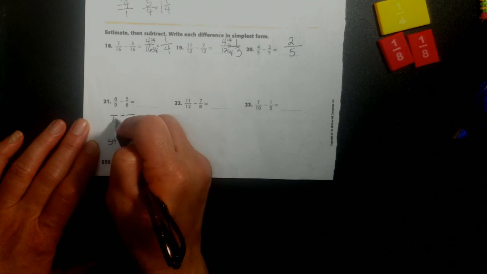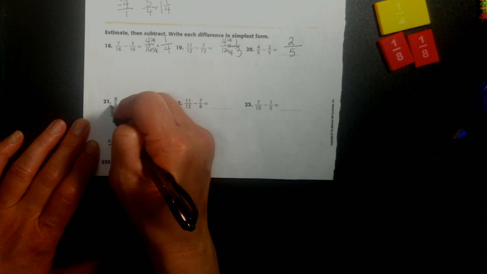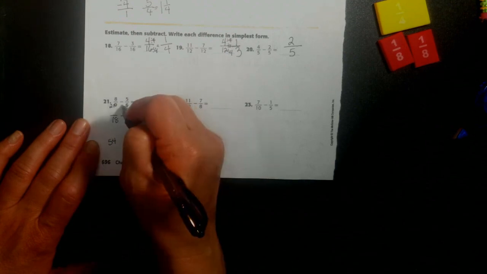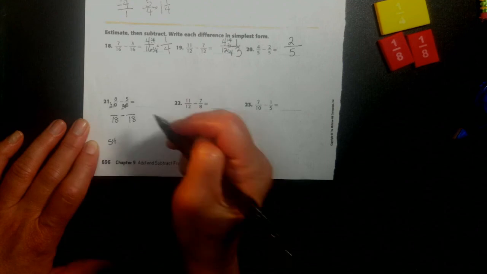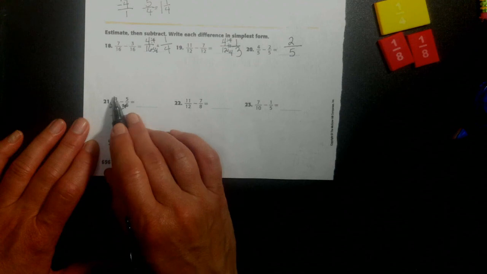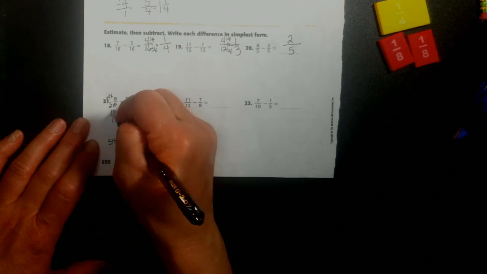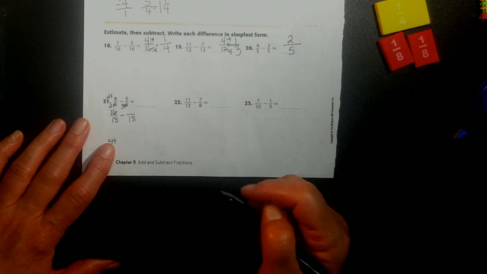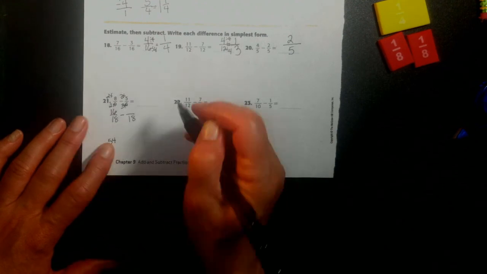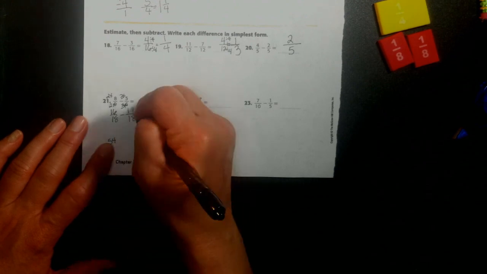I'm going to take 18 and 18. Right, to turn my 9 into an 18, I multiplied it times 2. And to turn my 6 into an 18, I multiplied it times 3. Hopefully I said 18 both times. All right, 2 times 9 is 18, and 2 times 8, right? I have to do the same thing I do to the bottom to the top. It's going to be 16 18ths. And here I multiplied the bottom times 3, so I have to multiply the top times 3. 3 times 6 was 18. 3 times 5 is 15.